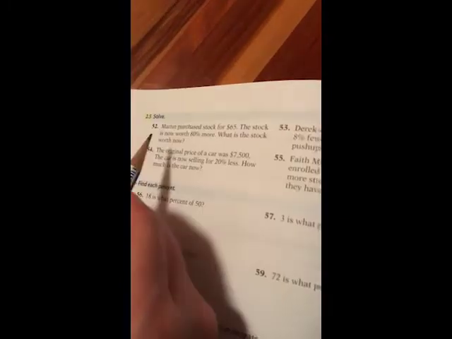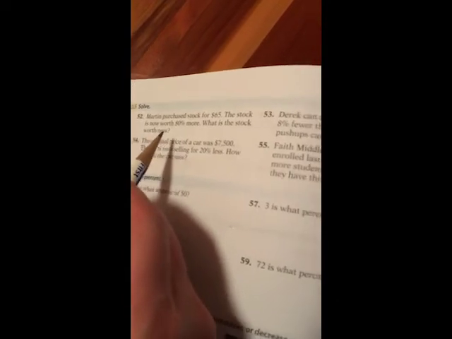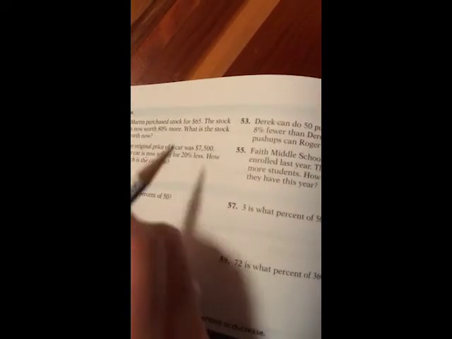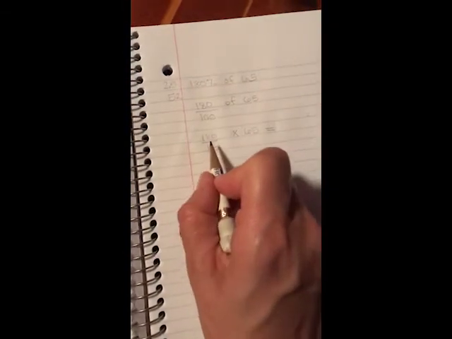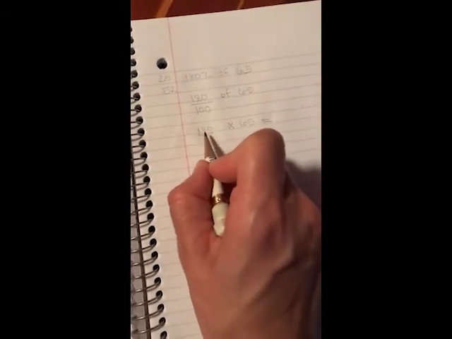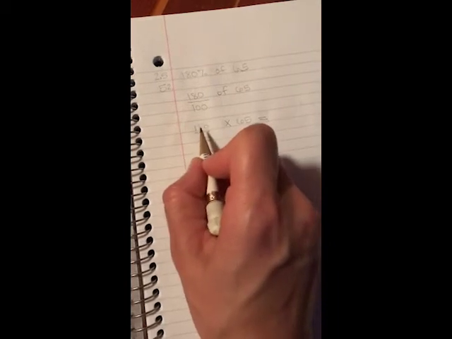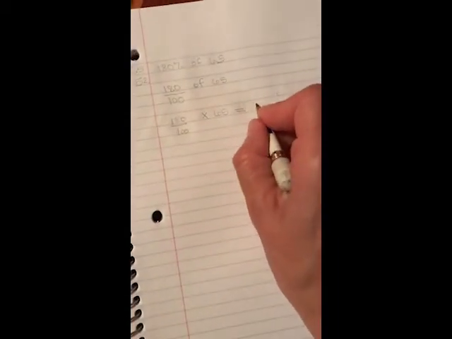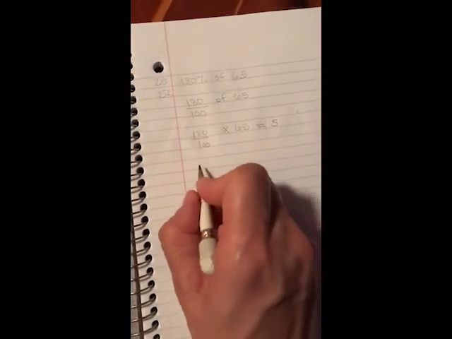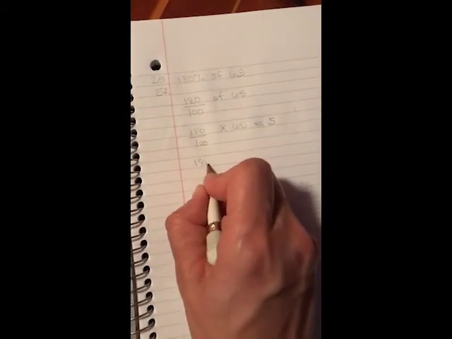Okay? All of this is going to equal what the stock is worth now. Because it's increased 80% past what it used to be. So what it used to be was 100, and it's increased 80. That's why we wrote 180. So I'm going to write S for stock. That's what it's all going to equal, S. So let's do this, 180.